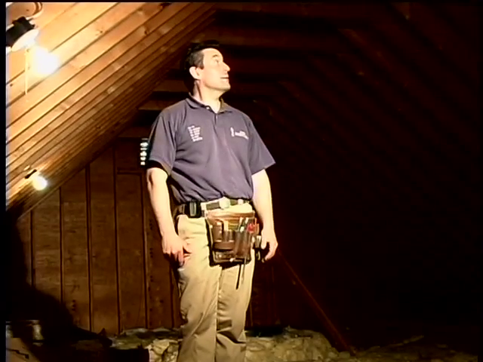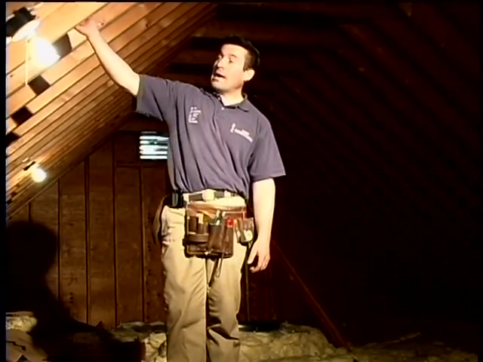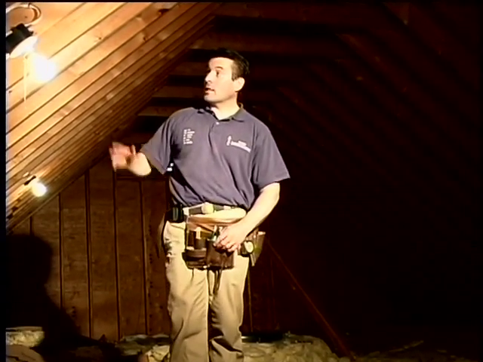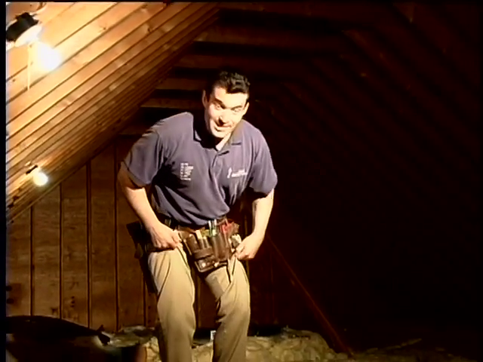Here we are in the attic. And in the attic, there are many, many things to look for. For instance, we take a look at the rafters, see if they're in good condition. We take a look at the sheathing and all of the framing up here. Another thing we look for is, of course, insulation.